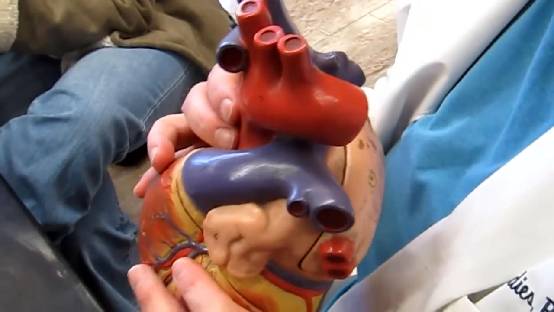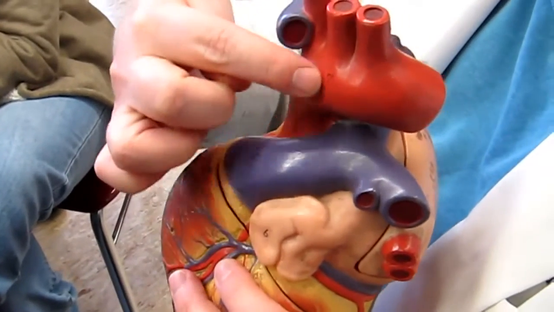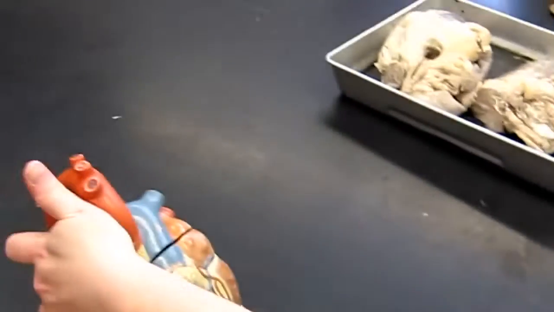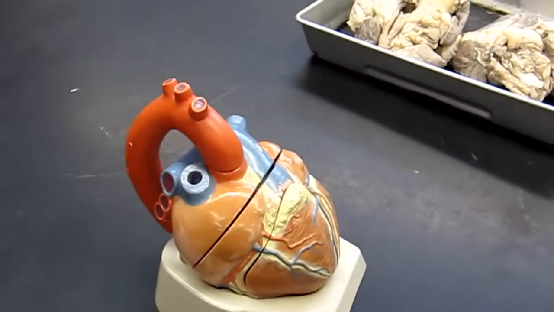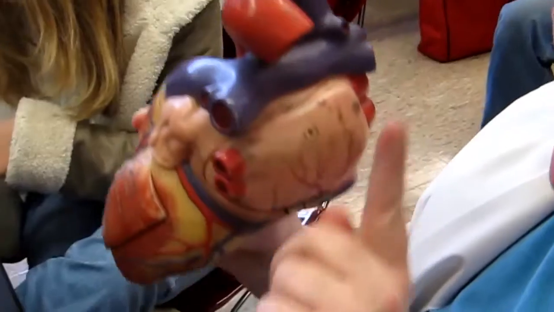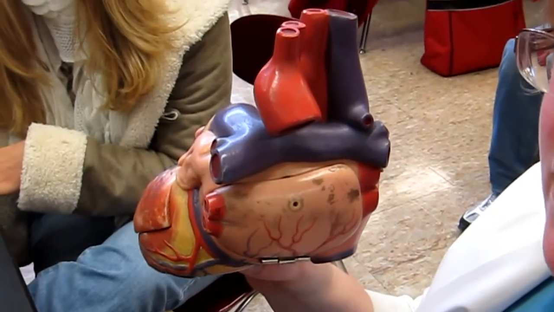Okay, and the aorta has different sections: ascending, arch, and then descending would be over here. So it's kind of like a candy cane. That's the way I like to describe it to people. Remember how the candy cane has a short section and then the curve and then a long section? That long section would be the descending aorta.